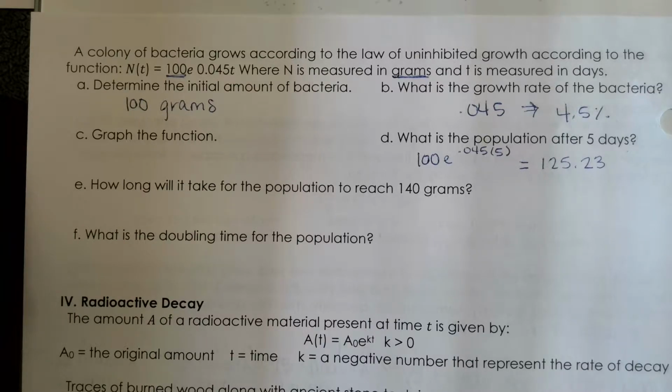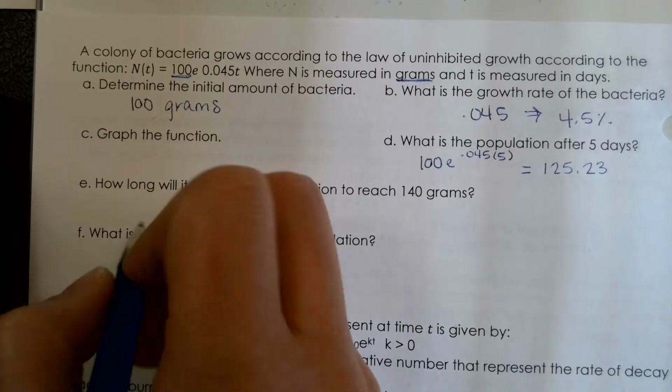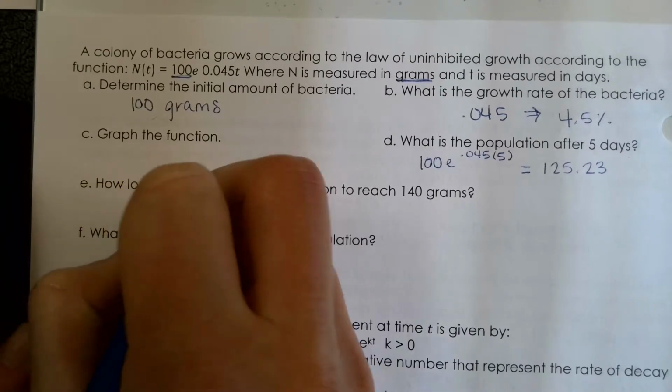So for the next part, it wants to know how long it will take for the population to reach 140. How would you go about figuring that out? Plug in 140 for n, so set it equal to 140. And then we're going to solve.